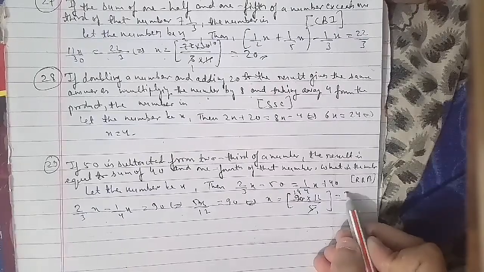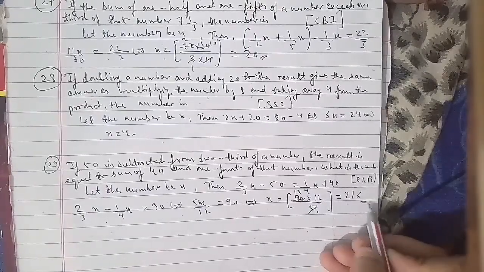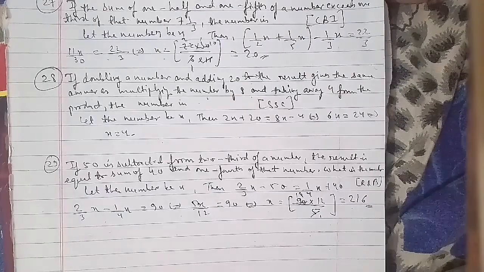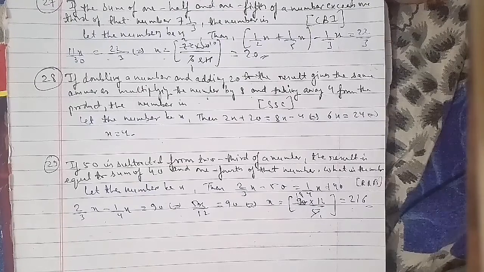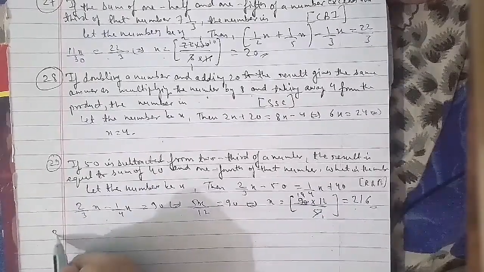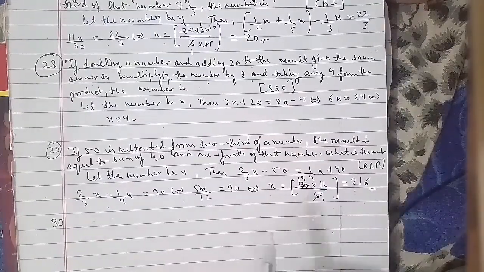Now we will go ahead further with another question, the 30th question of the section. The question states: if the sum of a number and its square is 182, what is the number here? This question has been asked in your bank PO question paper.